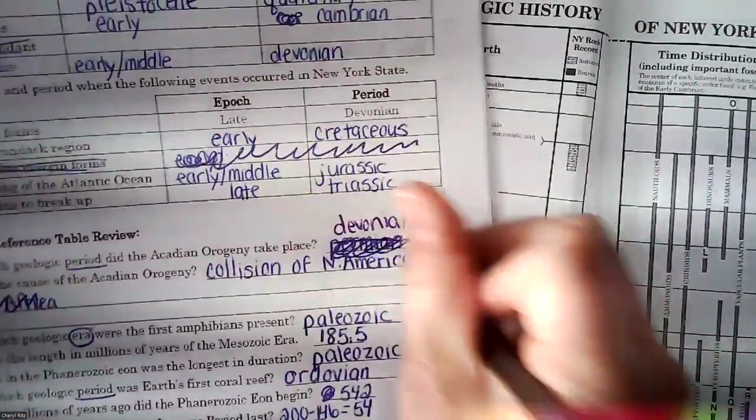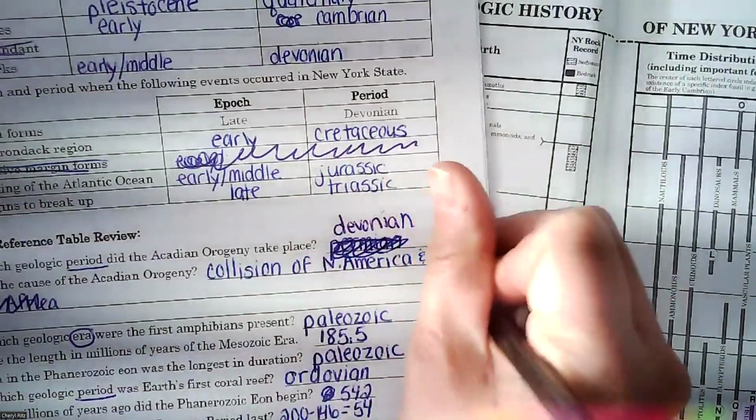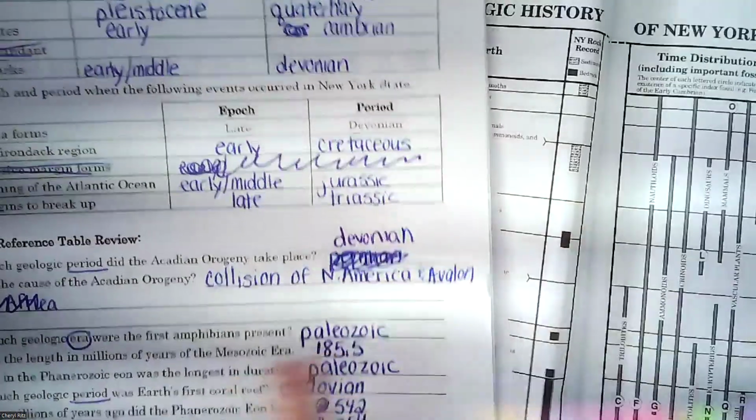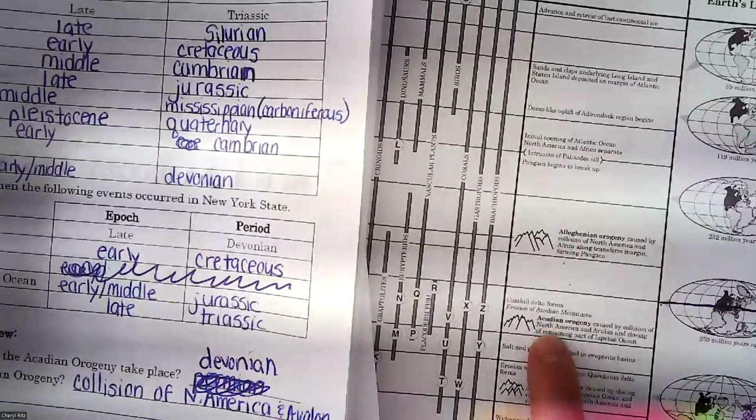And what was that between? That was a collision between North America and Avalon. And we got all of that information right from here.